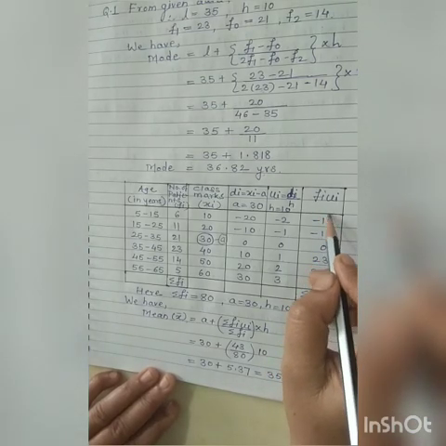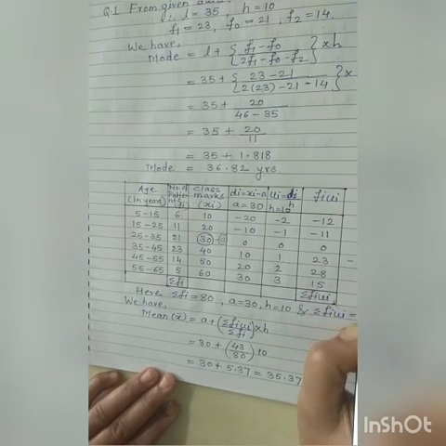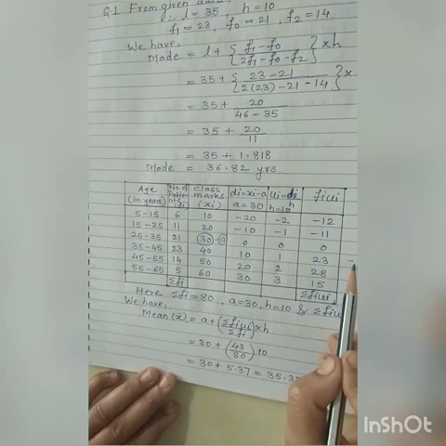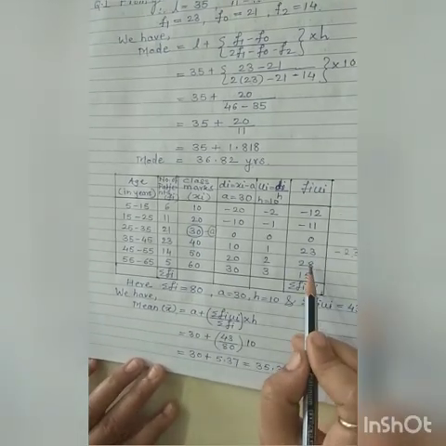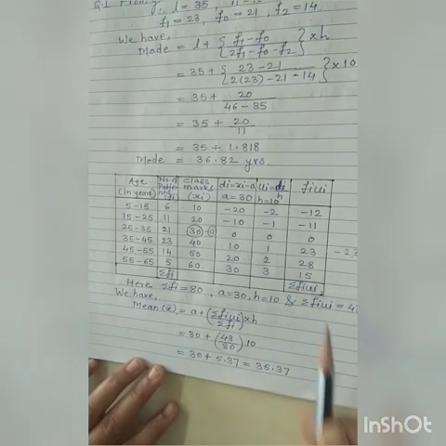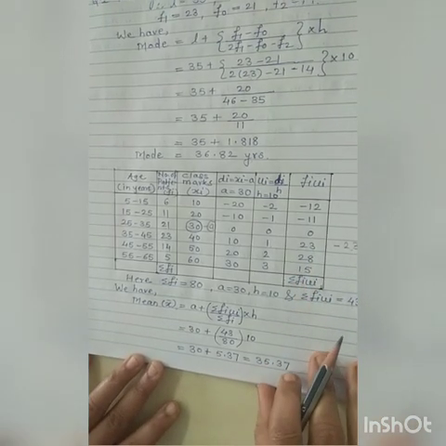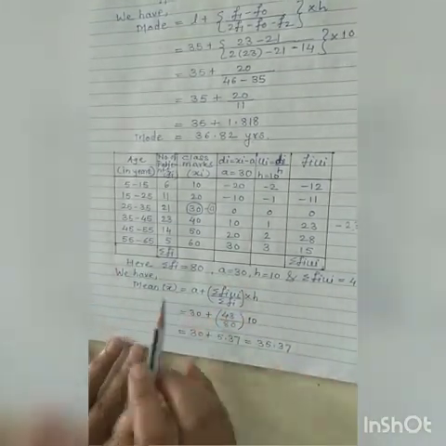Now this addition of negative numbers is minus 23. So this plus 23, minus 23 is 0. And the addition of this 28 and 15 is 43. So summation fi ui is 43. Now put all these values in the formula.